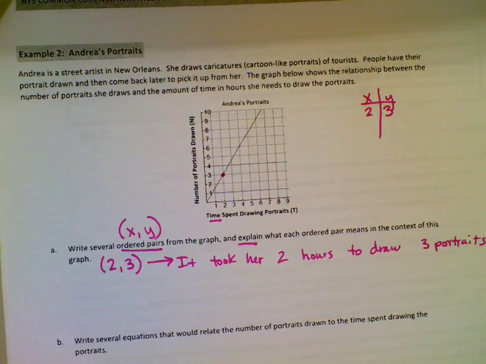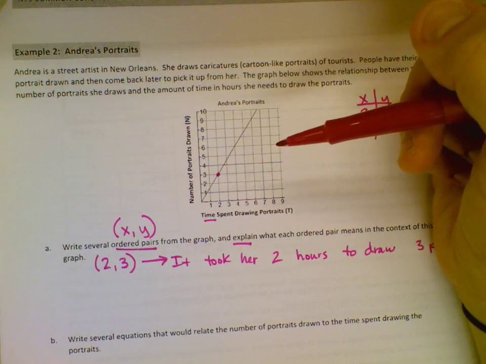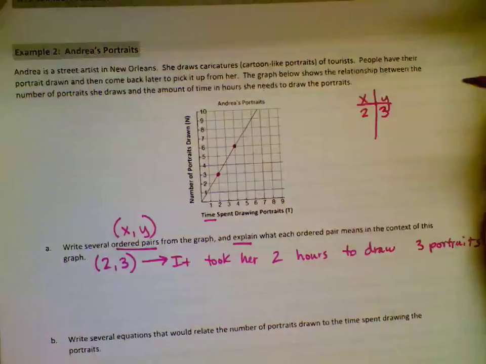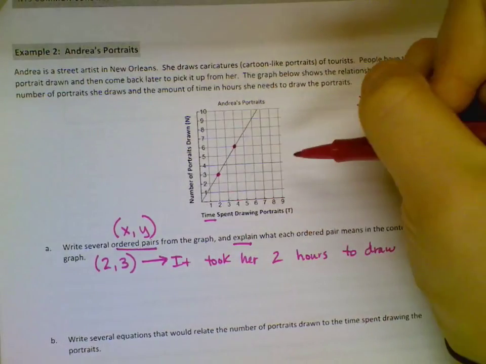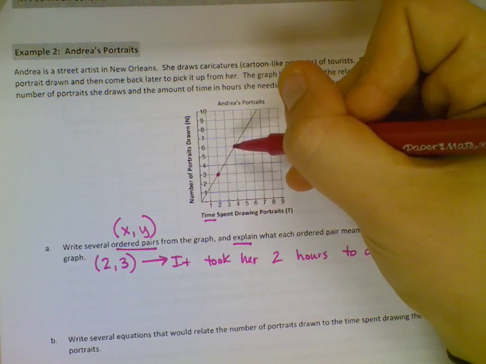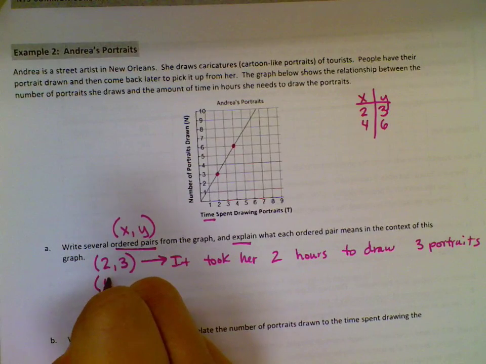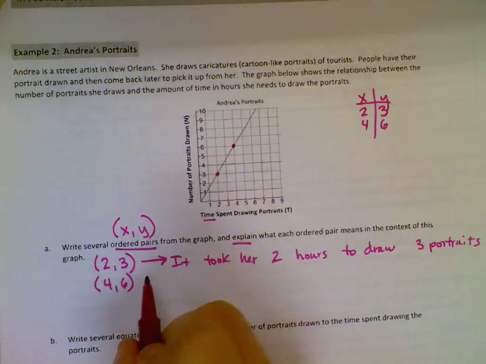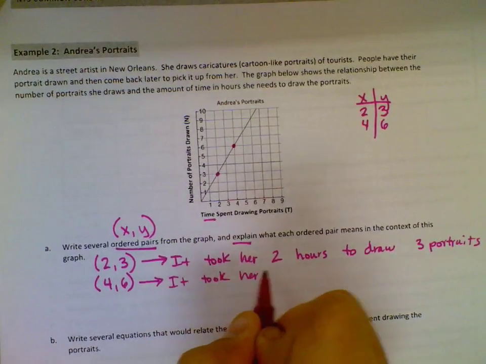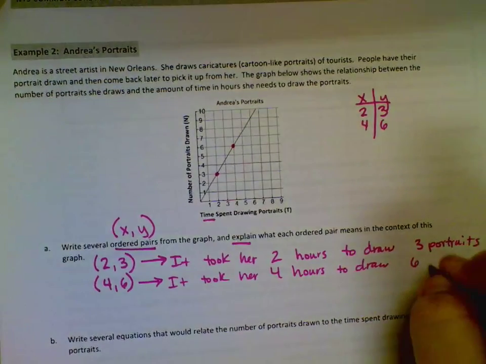Okay? We're going to find another point. If you can find another point, do it. I see this one right here. What point would that be? That one would be 4, 6. I'm just going to put that in my table here first, 4, 6, and then I'm going to write it down as an ordered pair, 4 comma 6. So what does that mean? Well, it took her 4 hours to draw 6 portraits.